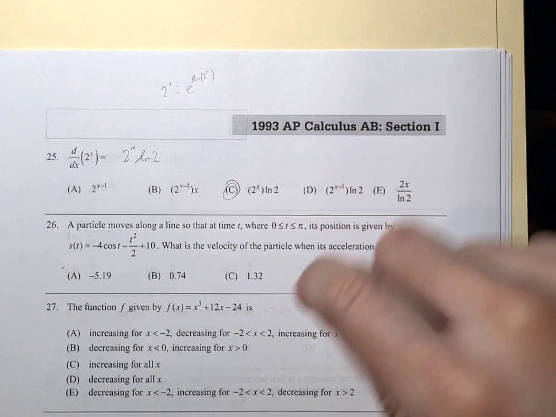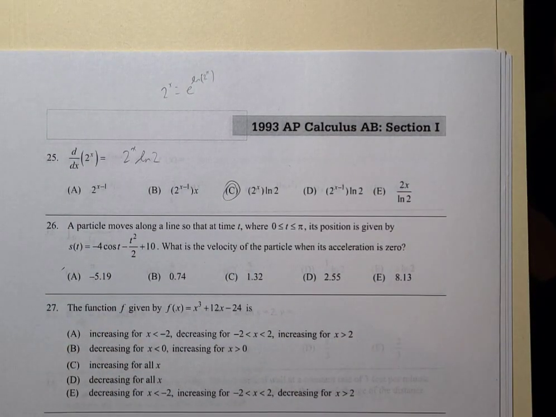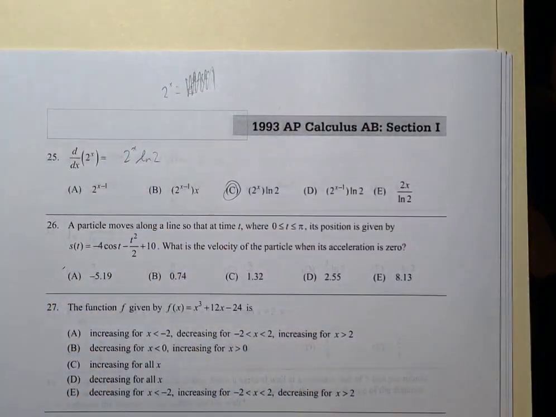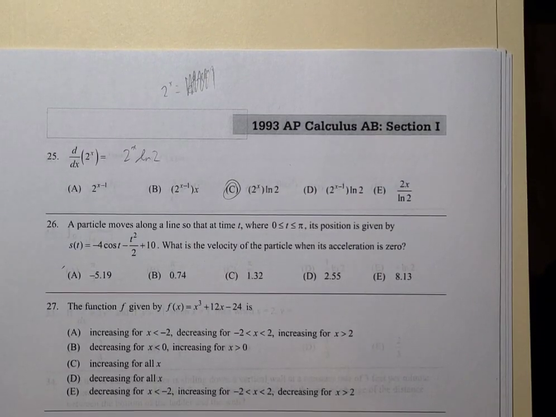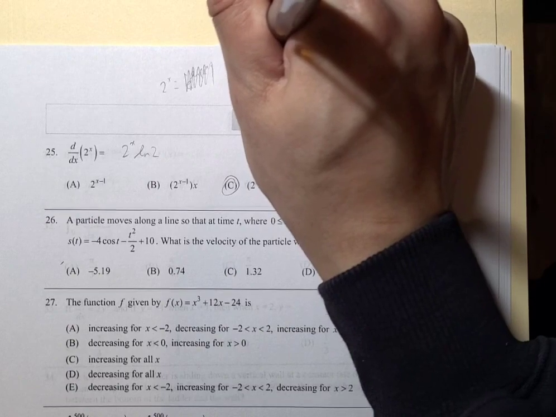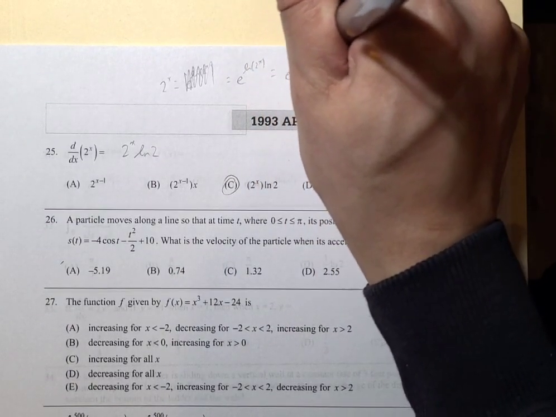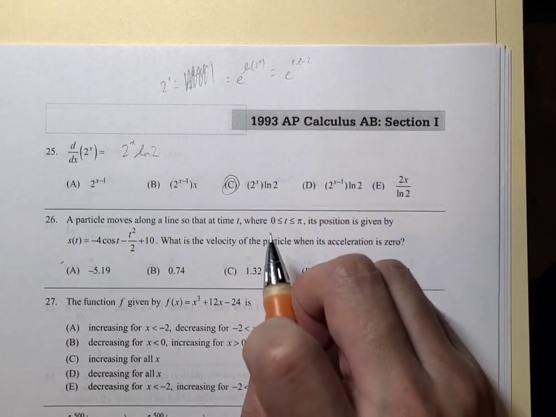That's not right, actually. We can rewrite it as something else, though, not this. Let me just cross it out. Okay, so what can we write it as? Oh, actually, no, that was correct. My bad. Because e to ln 2 to x, we can write it as e to the x ln 2. And this we know how to differentiate, right?